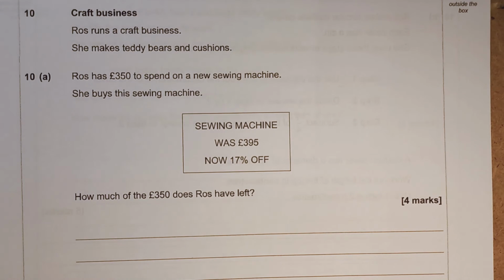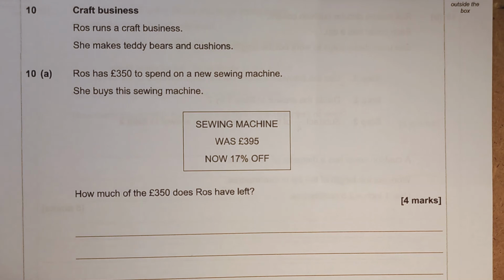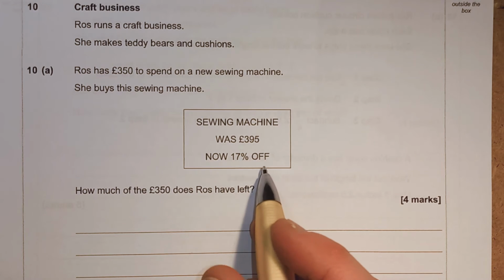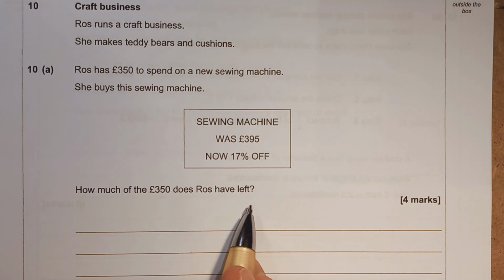Question 10. Craft business. Ross runs a craft business. She makes teddy bears and cushions. Part A. Ross has £350 to spend on a new sewing machine. She buys this sewing machine. Sewing machine was £395, now 17% off. How much of the £350 does Ross have left?